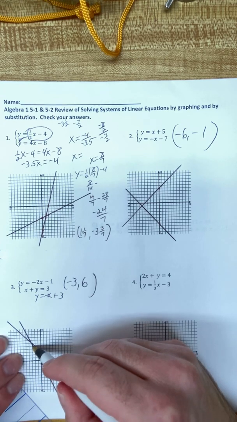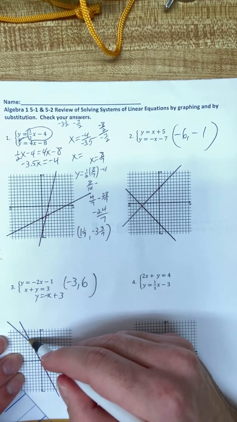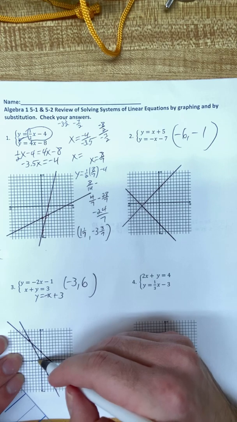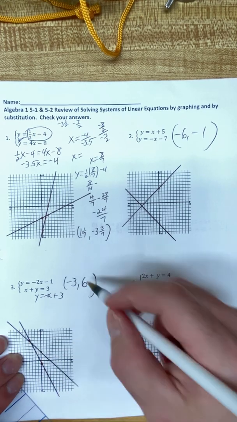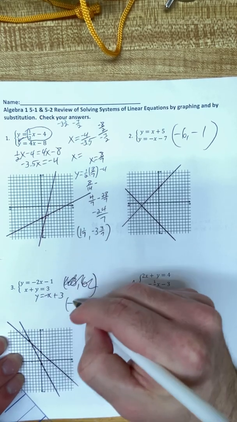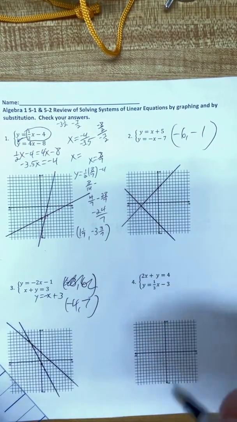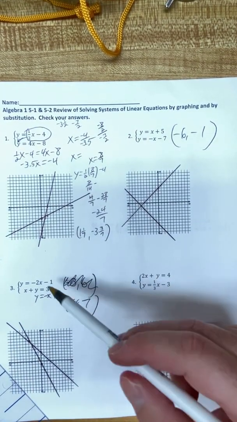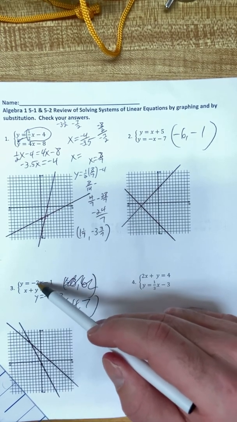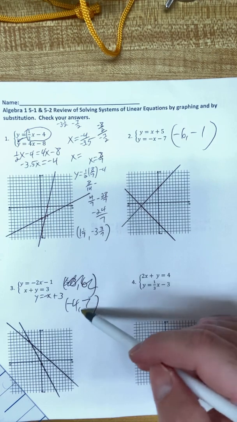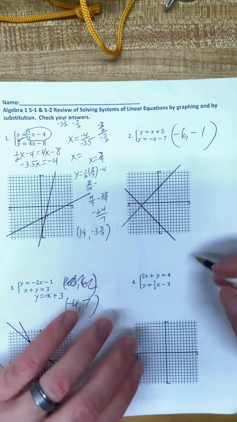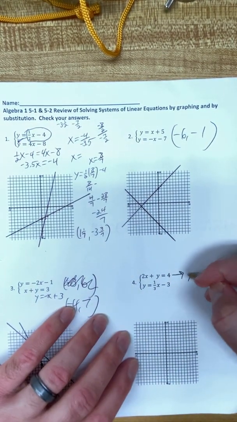Actually, no, they're not. They're going to intersect right there at 1, 2, 3, 4, 1, 2, 3, 4, 5, 6, 7. Sorry about that. I was off a little bit on my graph, and they should intersect at negative 4, 7. That'll make both of them true. 8 minus 1 is 7. Right here, negative 4 plus 7 will be 3. So negative 4, 7 is your answer there. Again, it's always good to go check your answers then.